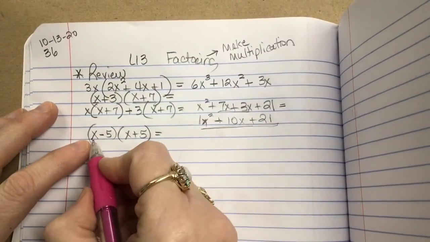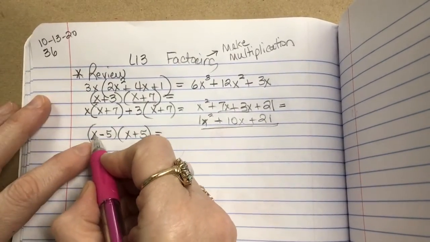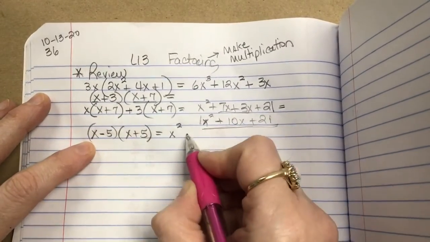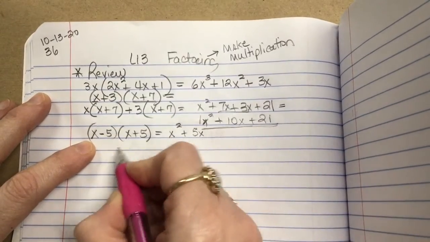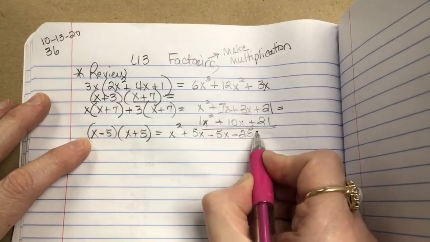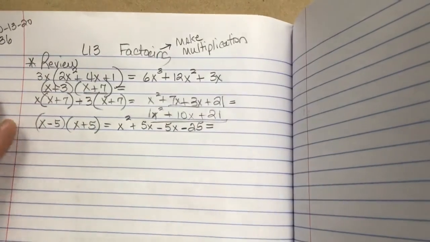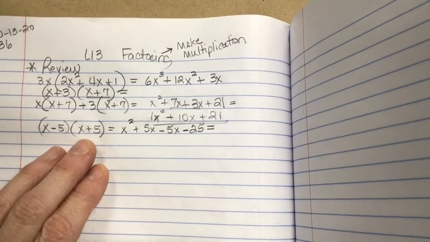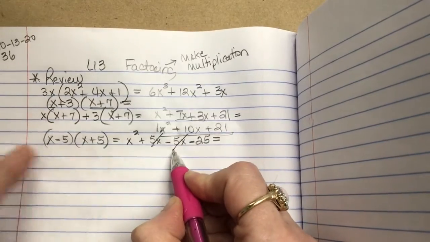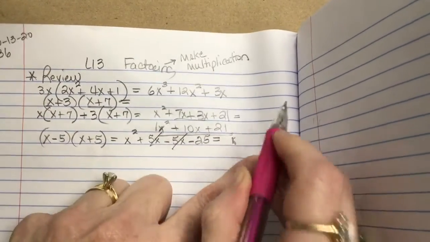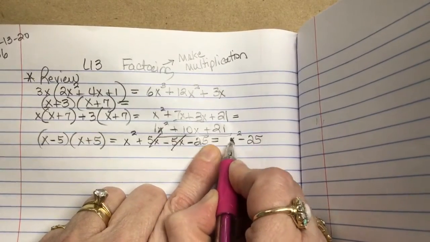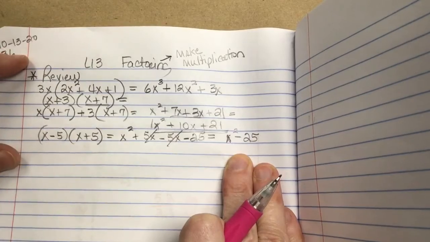So when you distribute this one, if you say first, which is distributing the x to the x, you get x squared. If you do the outside 2, I've got plus 5x. If you do the inside 2, you get negative 5x. And when you do the last 2, you get negative 25. Now what's interesting there, and these are actually called conjugates, we'll use that term later as to how they're related to each other. These will add out in this special case, and you end up with not a trinomial, but a binomial, x squared minus 25. So that was just a review of multiplication.